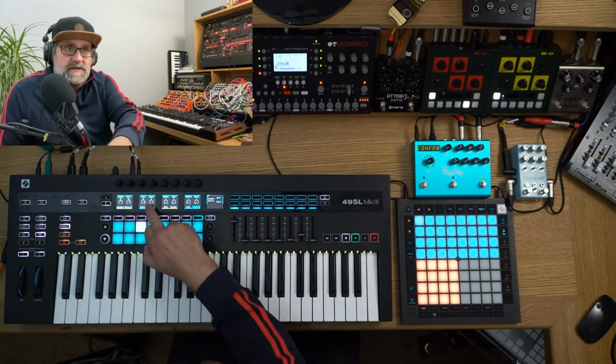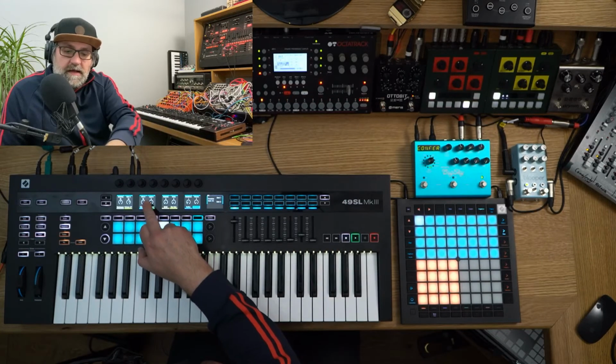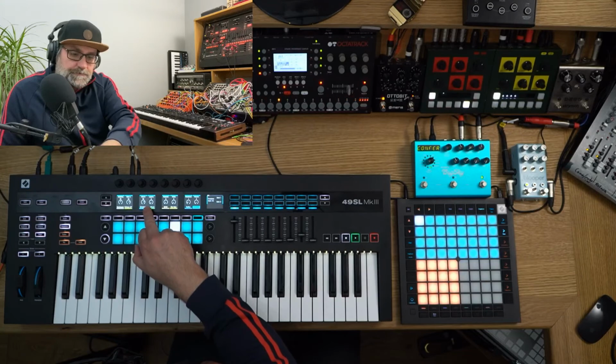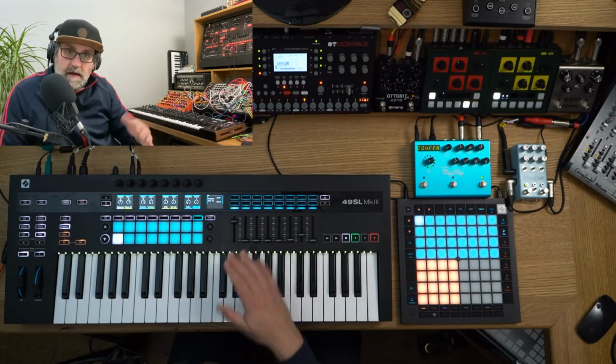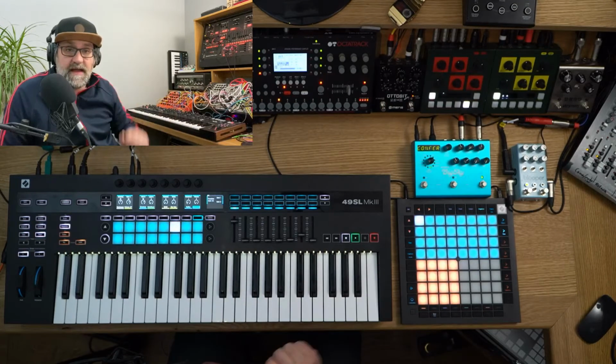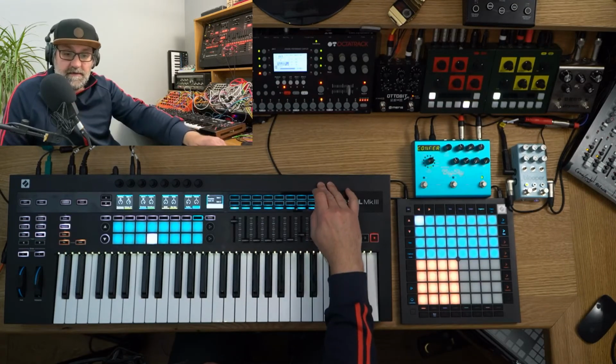So, I don't know if you can see here on the SL MkIII, that automation is still running, but of course I've turned off the effect here, and therefore it's not having an effect on the looper. But if I want to, I can just bring it back in.